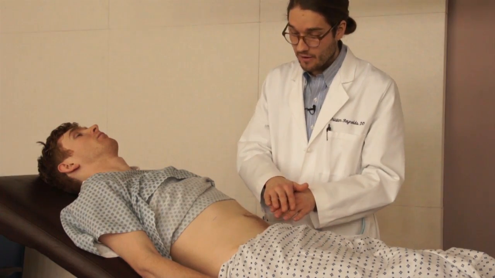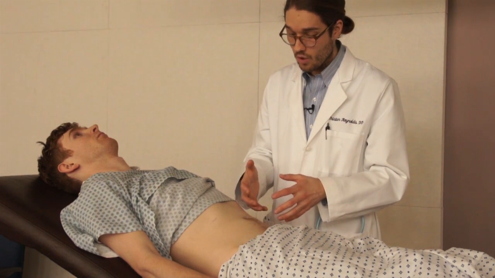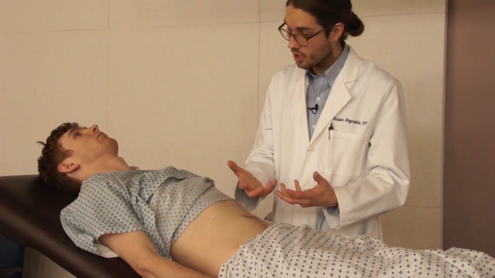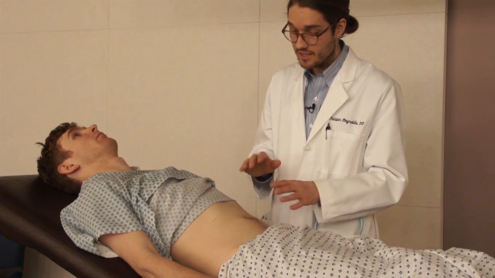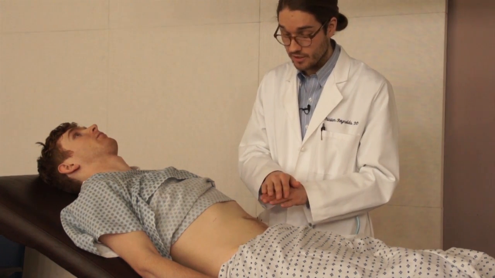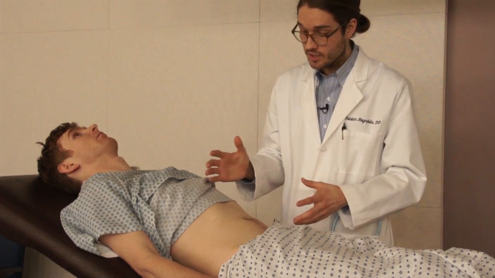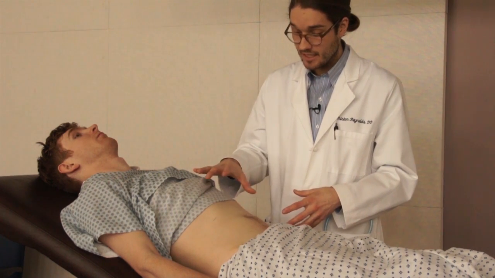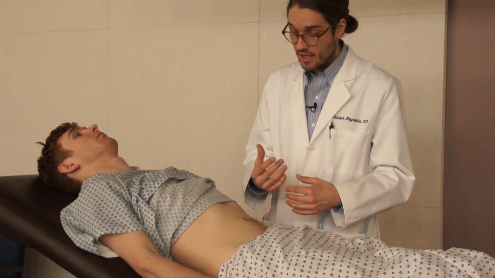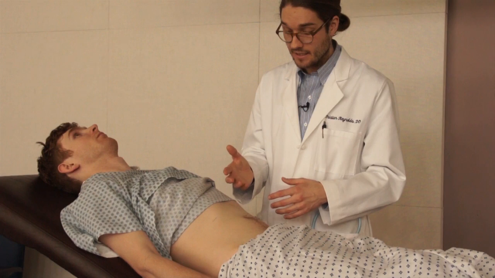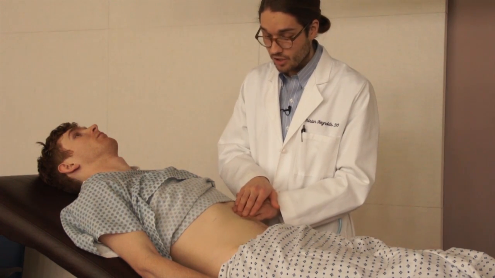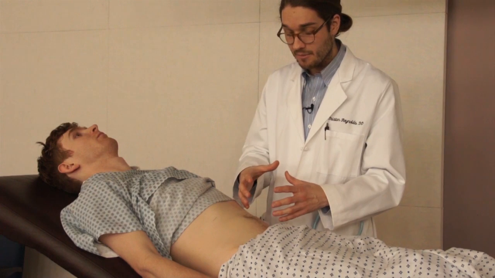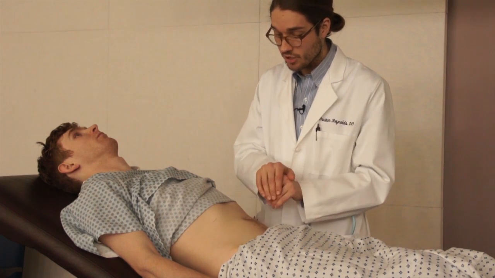I'm noticing that there was no organomegaly, so there's no enlargement. Was any of that tender? There was no tenderness to light or deep palpation. There were no concerns of any abnormalities in the abdominal wall itself. I also noticed that while I was applying deep pressure, there was no rigidity to the abdomen, so it wasn't resisting my pressure.